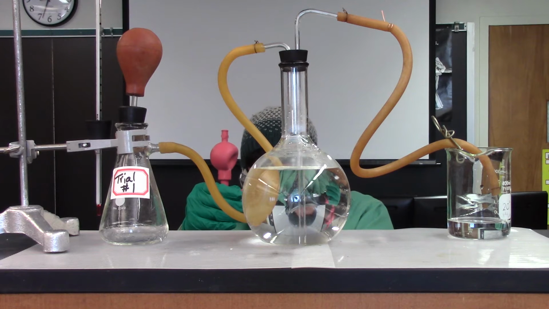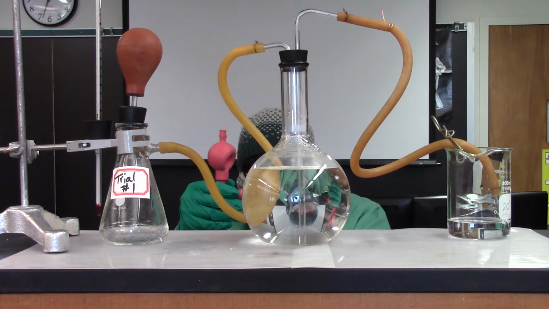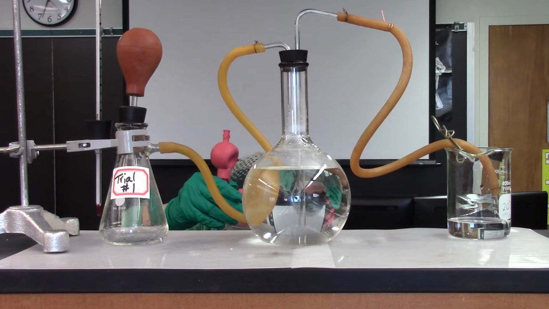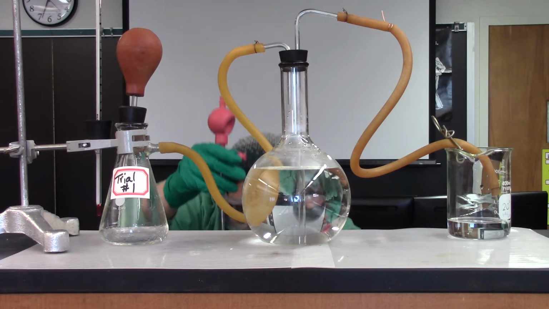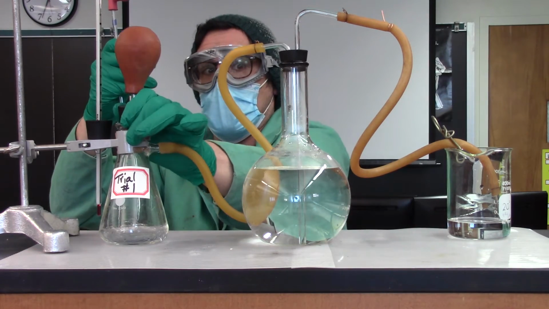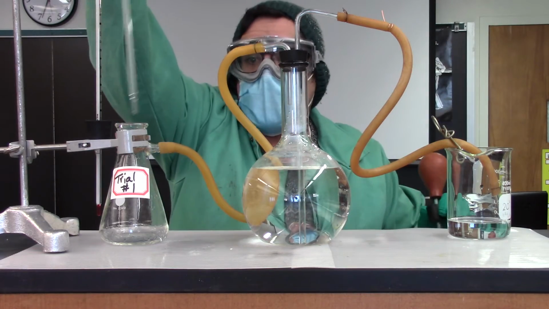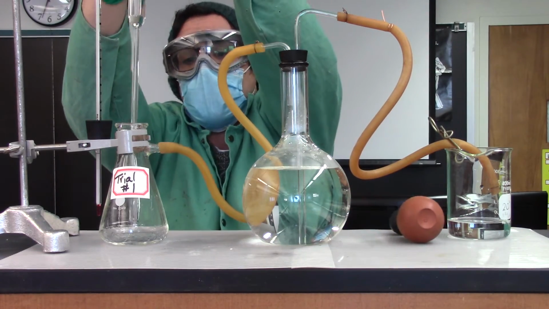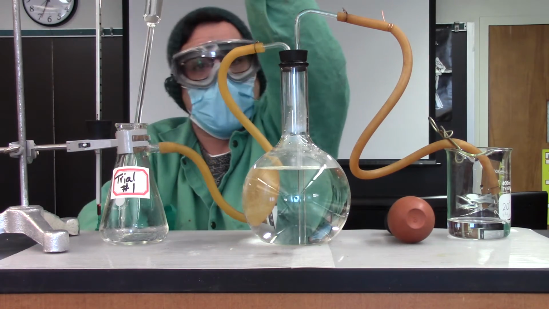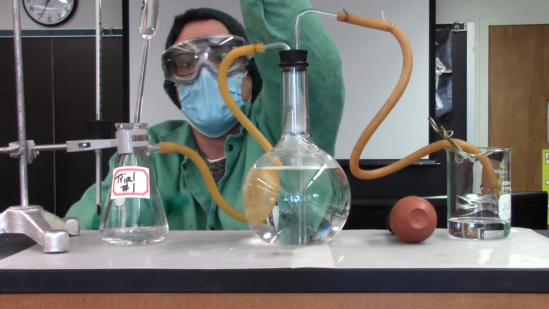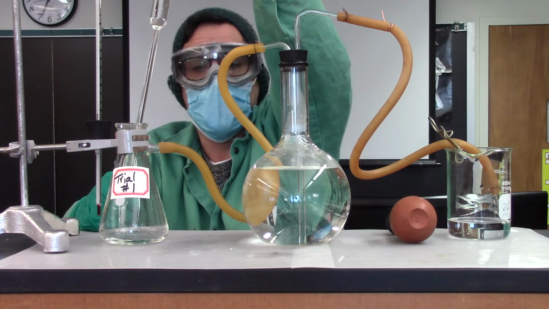All right, so I'm currently pipetting my 25 mils. And I'm going to transfer this into my clean reaction flask. This flask is a little damp, but it's okay because we're really analyzing the HCl content here.